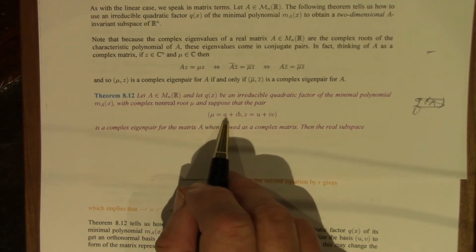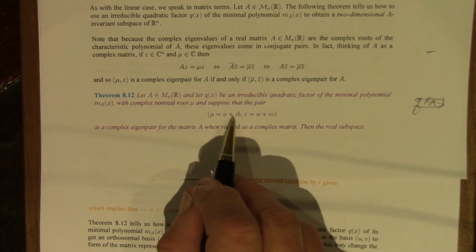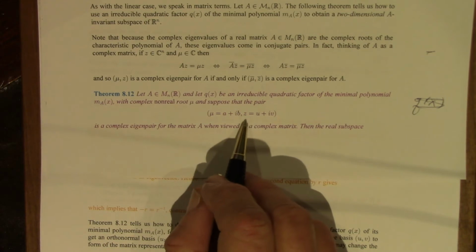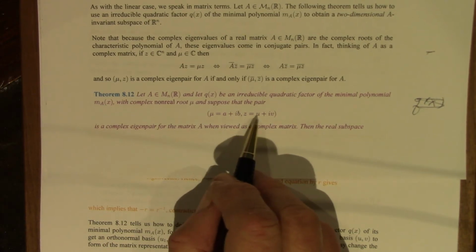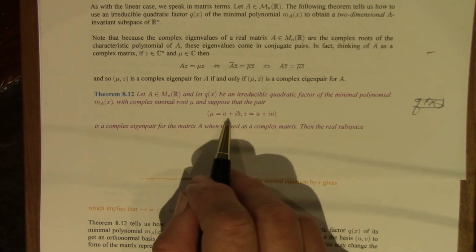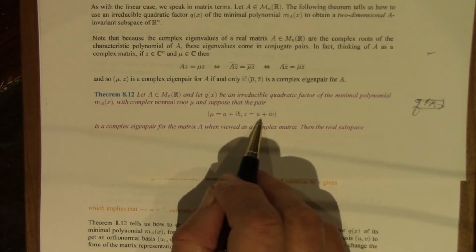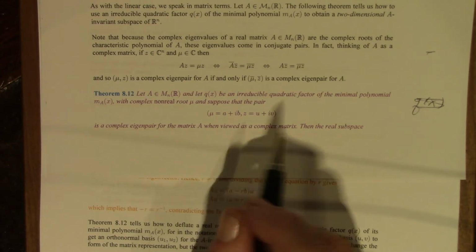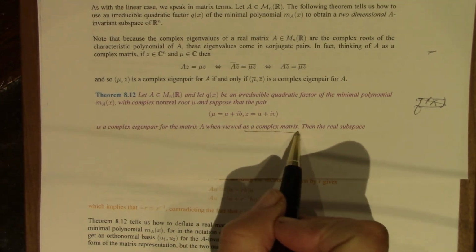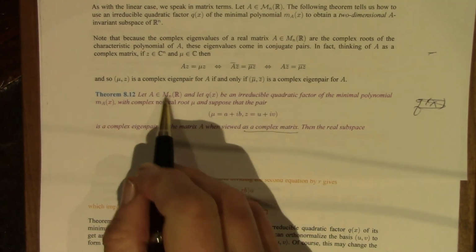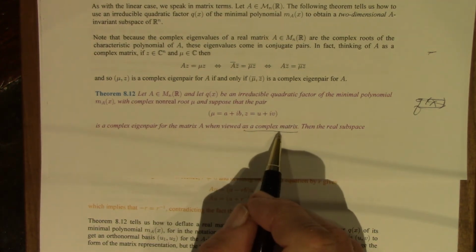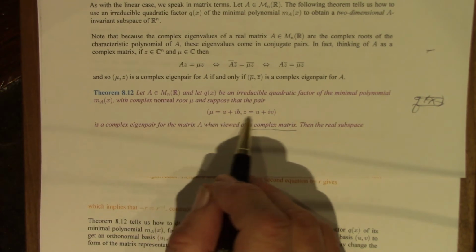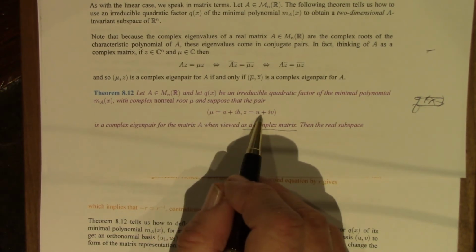And so we'll write it as a plus ib, and b is non-zero. And z is a complex eigenvector, u plus iv. So we are thinking of A as a complex matrix now. It's a real matrix. We think of it as a complex matrix. It will have an eigenpair that looks like this.